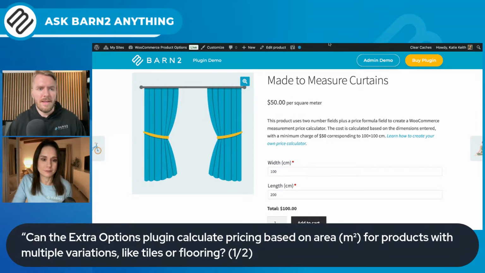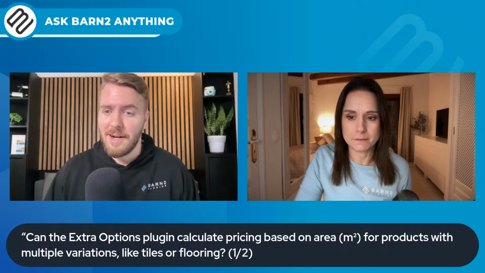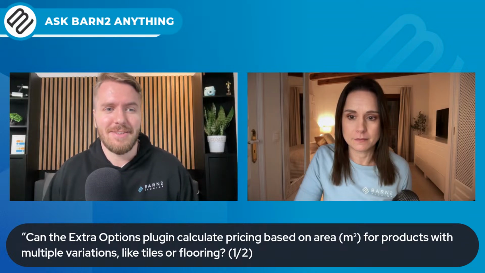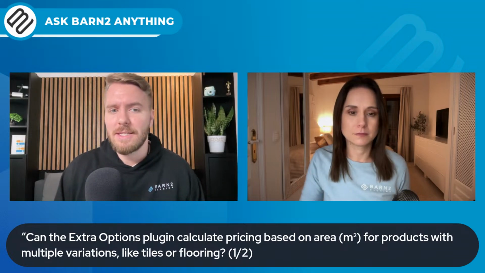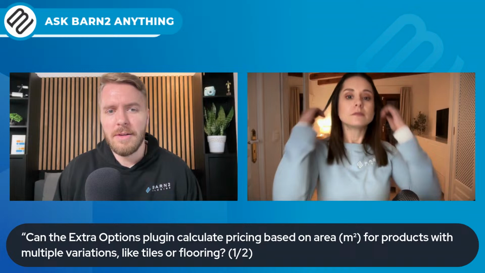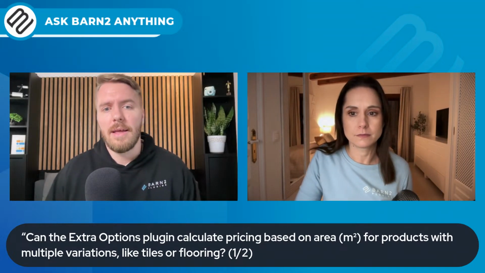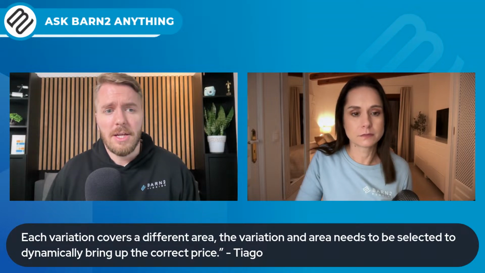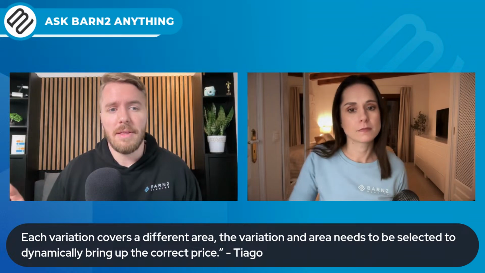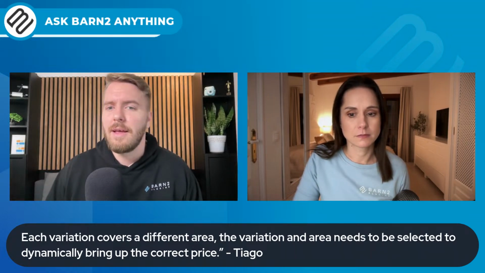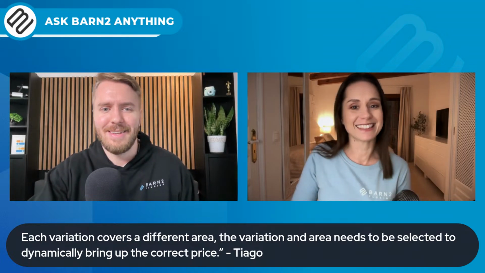Yeah, sure. So the first question comes from, I'm going to try and say the name, Tygo. Let's hope that that's correct. Can the extra options plugin calculate pricing based on area, for example, in meters squared, for products with multiple variations, like tiles or flooring? And it goes on. Each variation covers a different area. The variation and area need to be selected to dynamically bring up the correct price. Okay, so thank you for the question and the headaches, and I will do my best here.